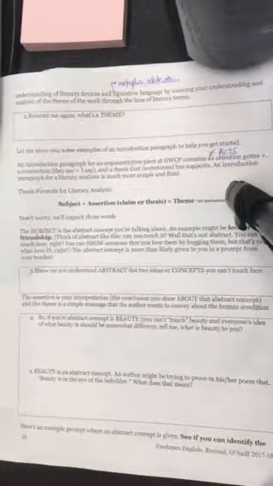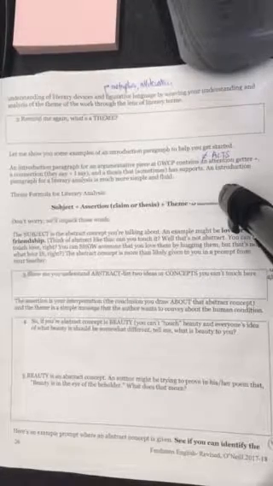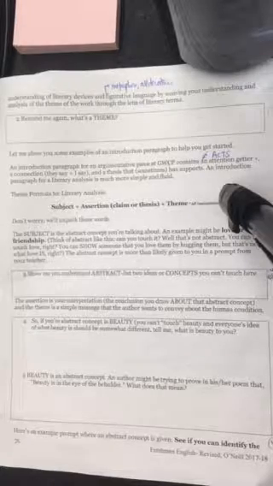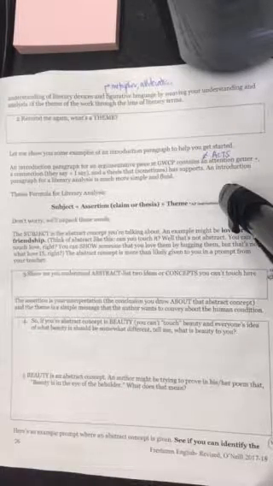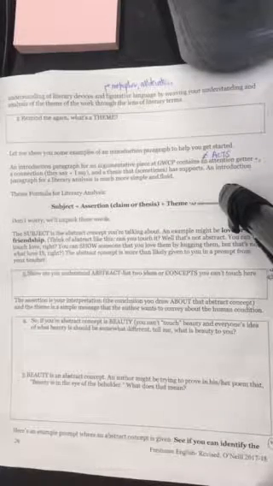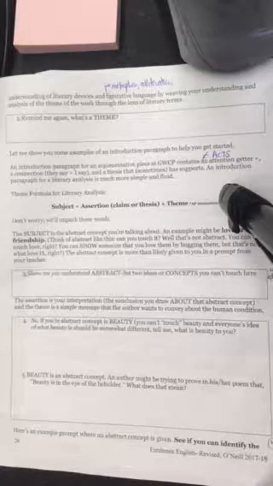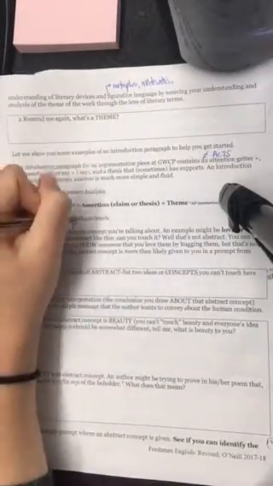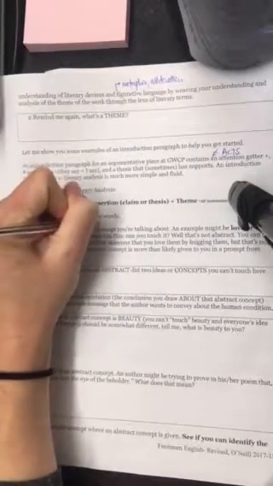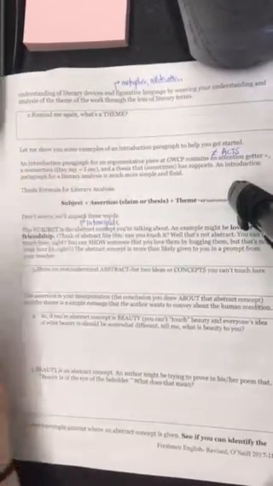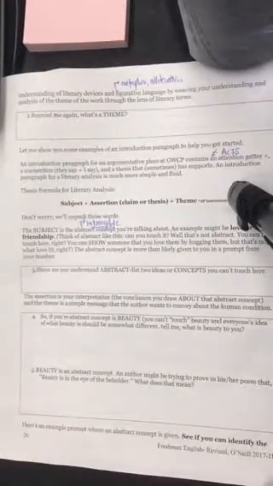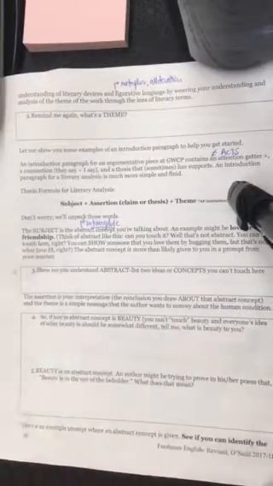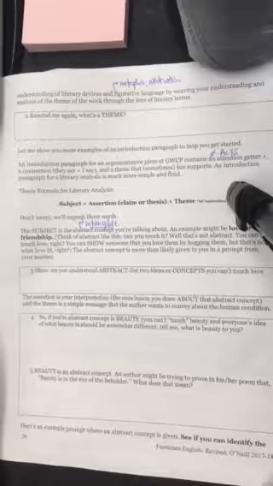The subject is the abstract concept you're talking about. An example might be love or friendship. Think of abstract like this. Can you touch it? Well, that's not abstract. You can't touch love, right? You can show someone that you love them by hugging them, but that's not what love is. In class, we didn't use this word abstract. We instead use the word intangible. If something is tangible, it means you can touch it. If it's intangible, you can't touch it. So love and friendship, these are intangible concepts.